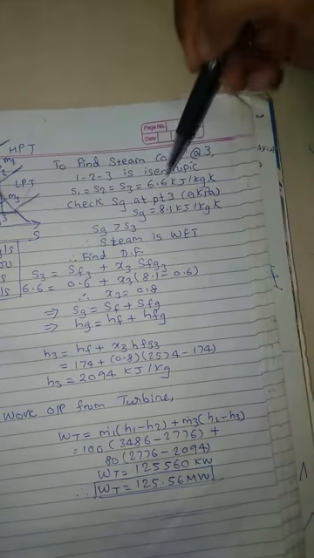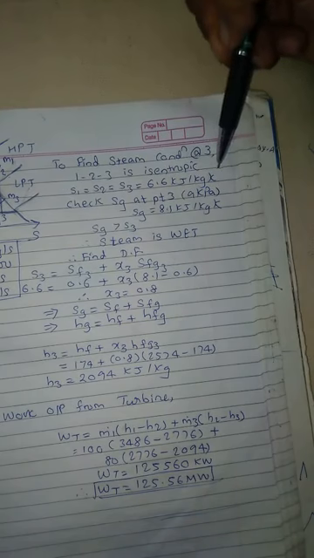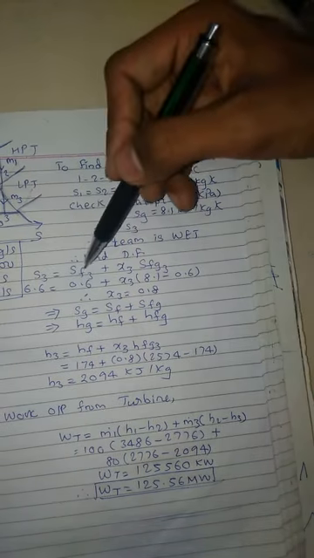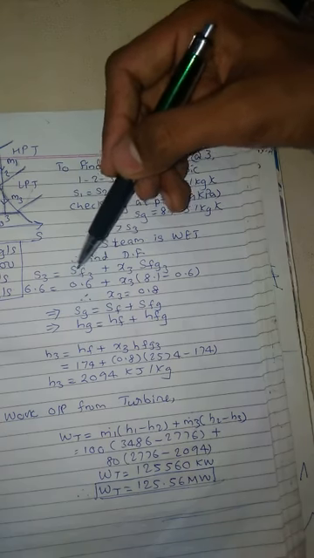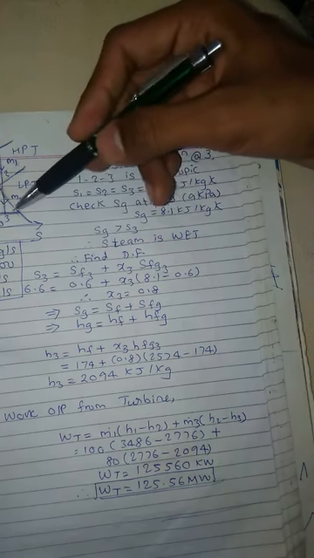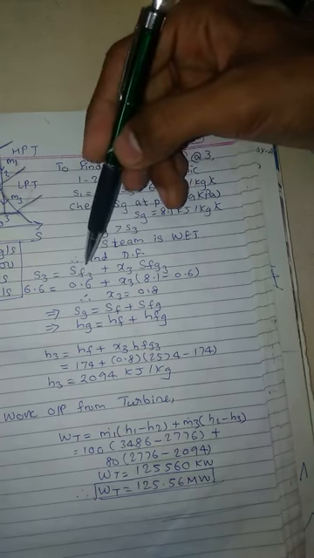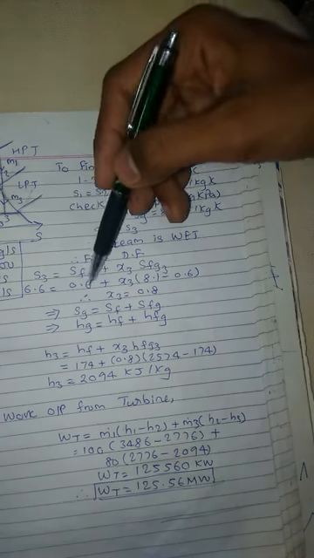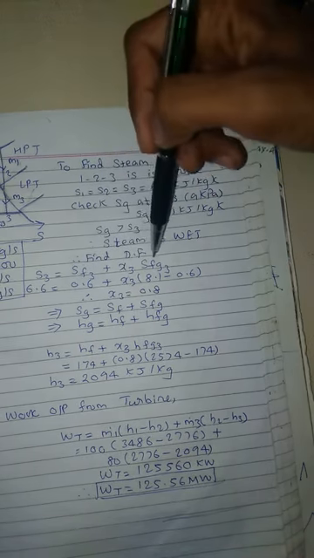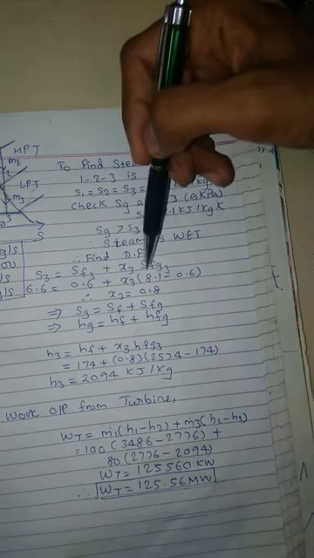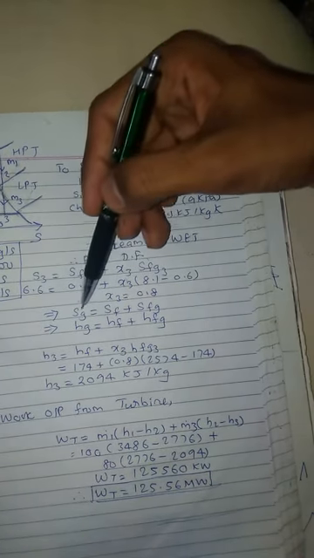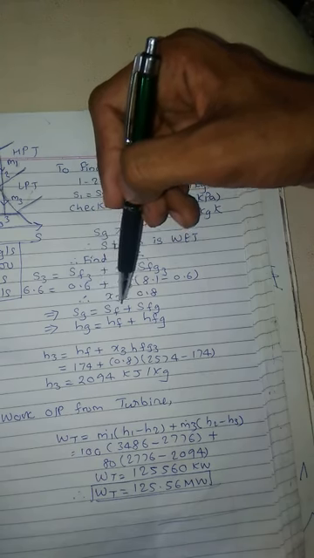Entropy S3 is 6.6 kilojoule per kg Kelvin as found above. SF3 is the specific entropy at point 3 or at 9 kPa for pure liquid, which is 0.6. X3 you have to find out, and SFG3 is, as you can see, Sg equal to SF plus SFG.